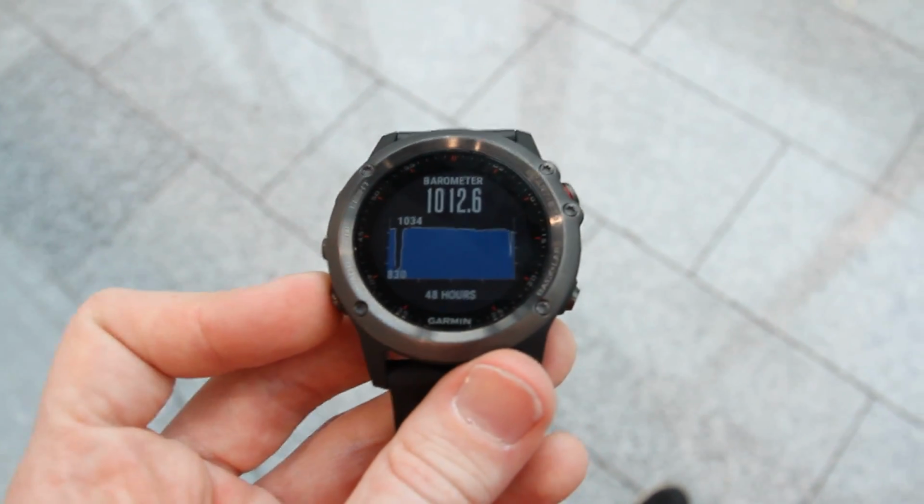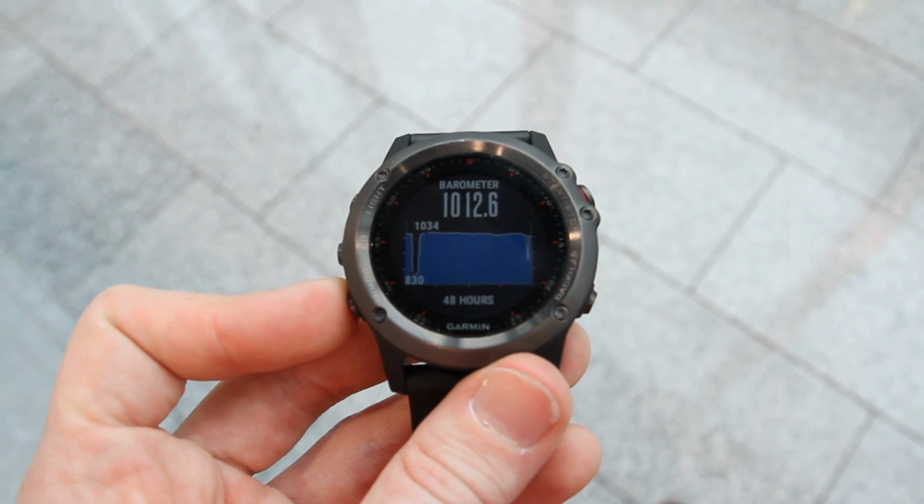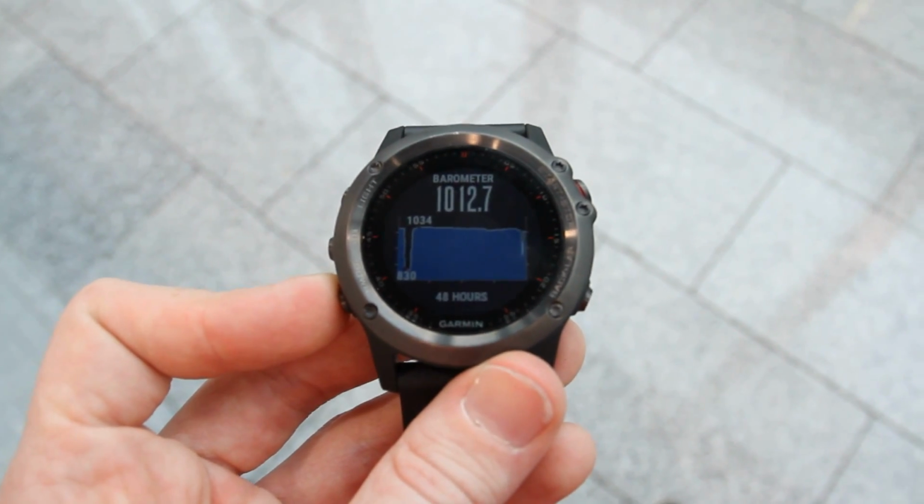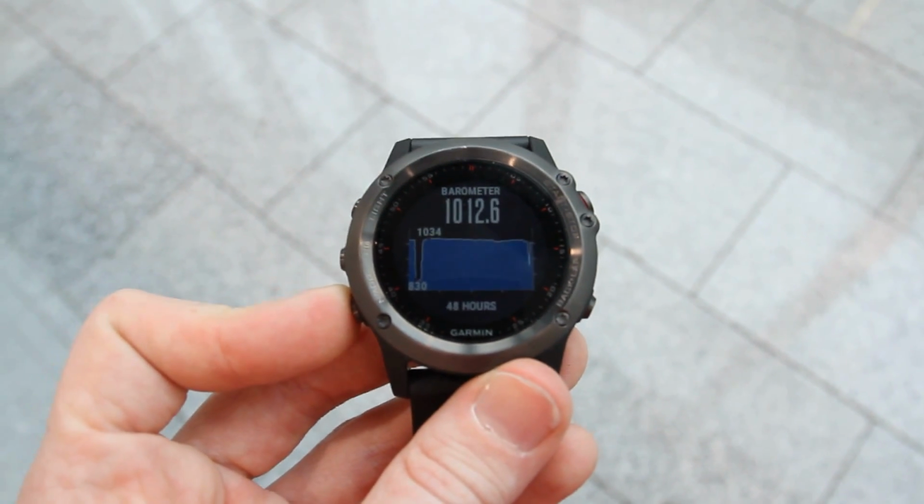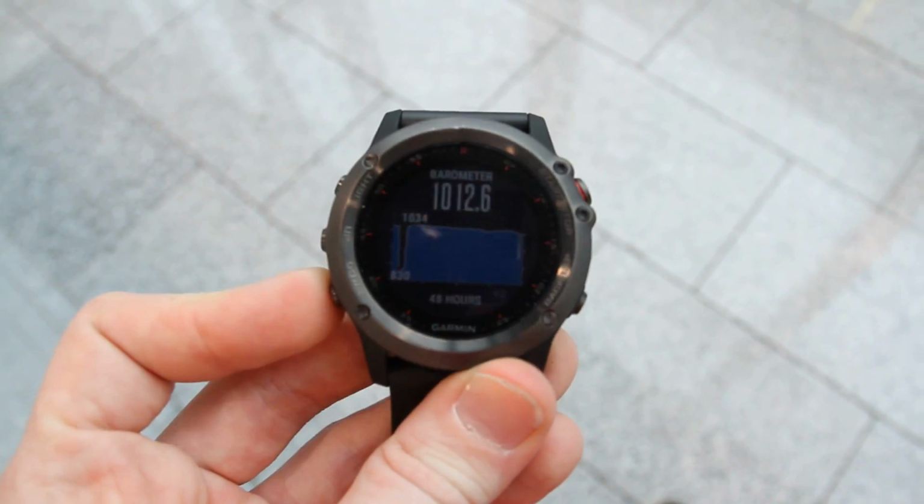Next we've got the barometer. In this case this is over 48 hours, so it's a bit longer. You see at the very beginning there I have a flight that I took just under 48 hours ago from Turkey. That's that drop there. At the very end I've got another drop as well for the flight I just took.